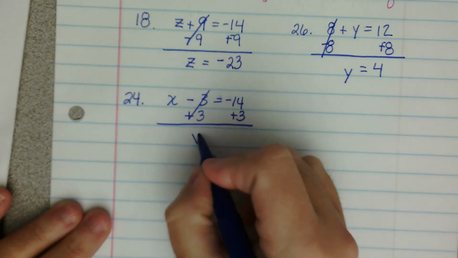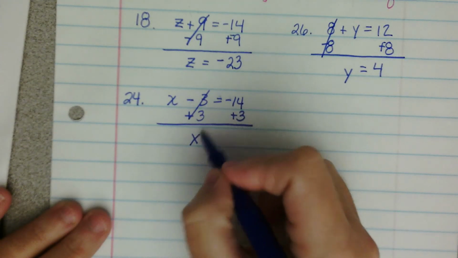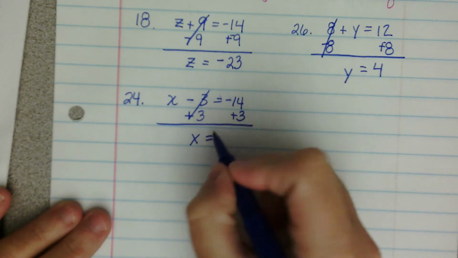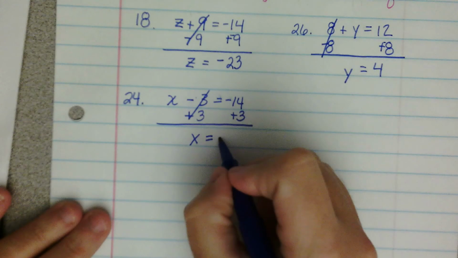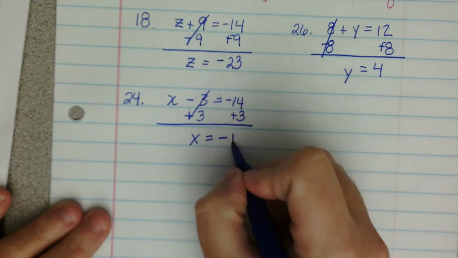These go pretty fast. Remember, negative 3 plus 3 gives us 0. That's why we're canceling. They have to have opposite signs. And then negative 14 plus 3, the negatives are going to win. Take 3 away from that, you get negative 11.